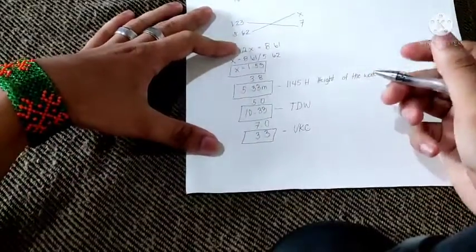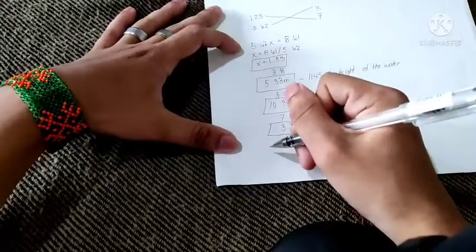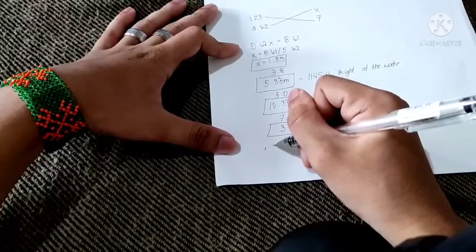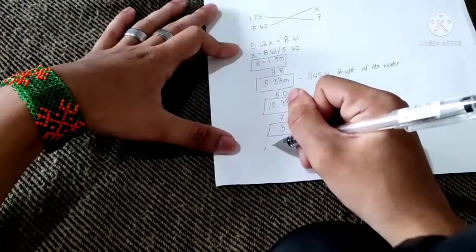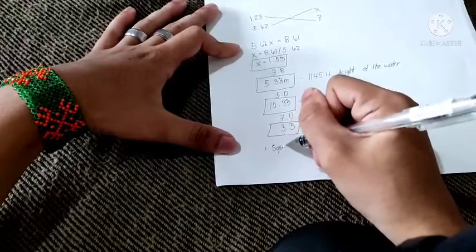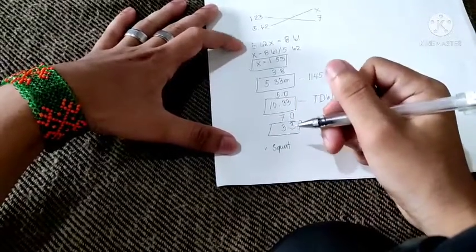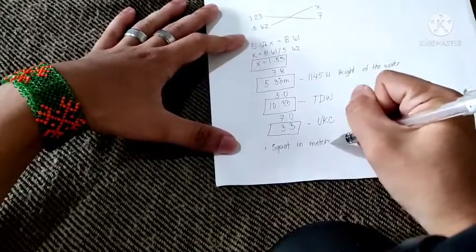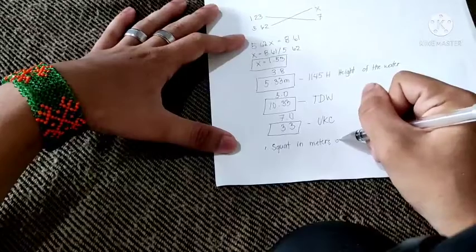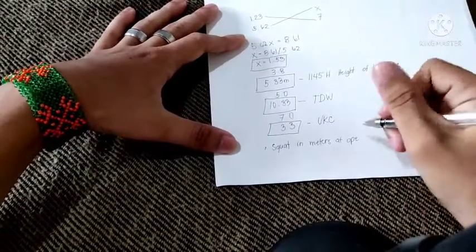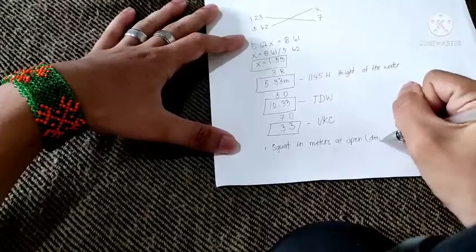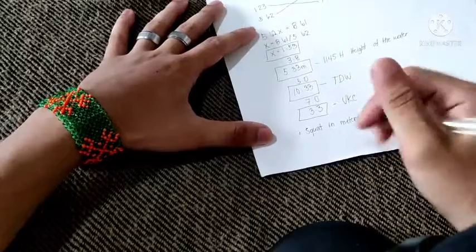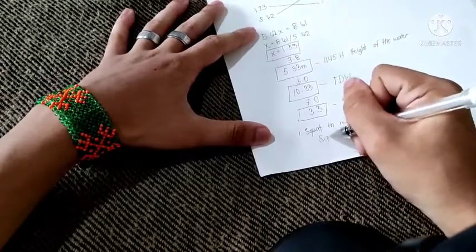So first formula is squat in meters at open deep waters.